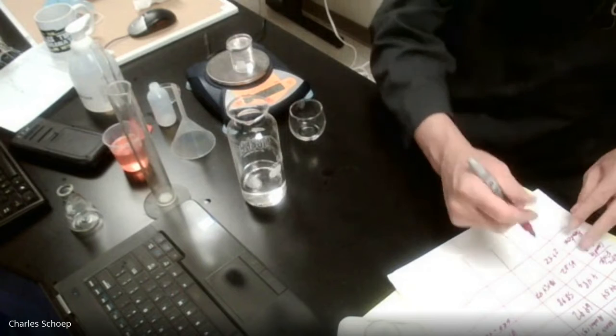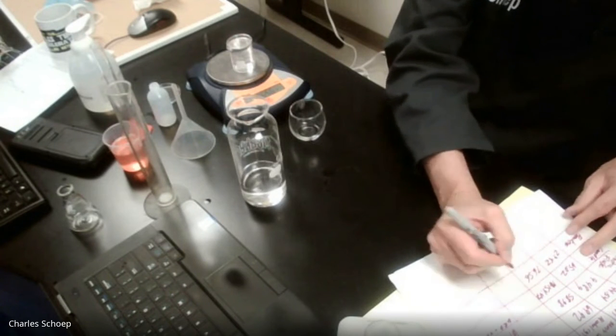Fill it up to the top here, ish. And it goes up to 76.56.